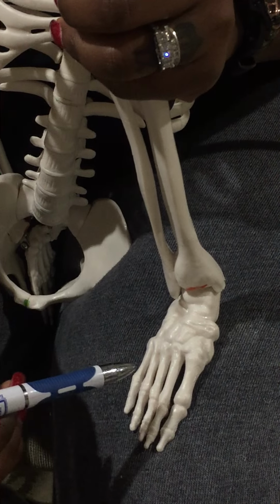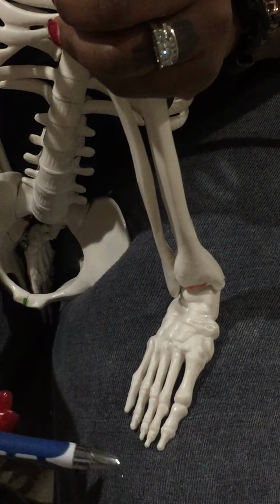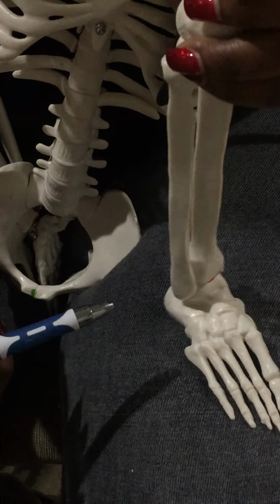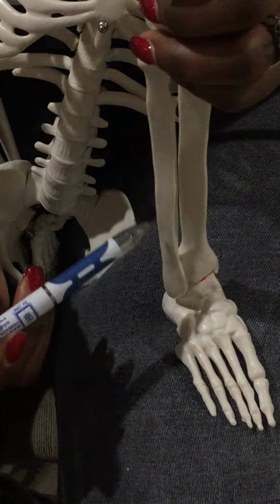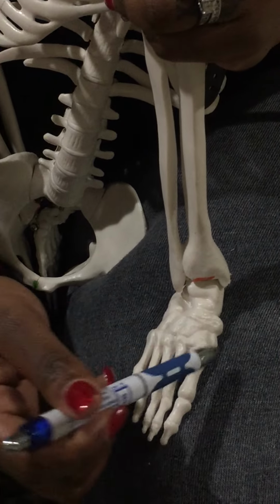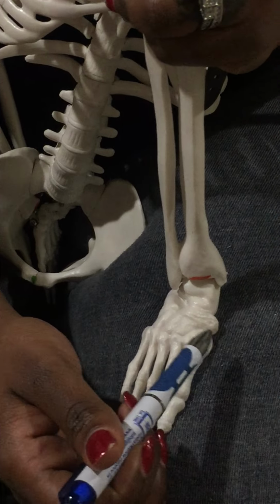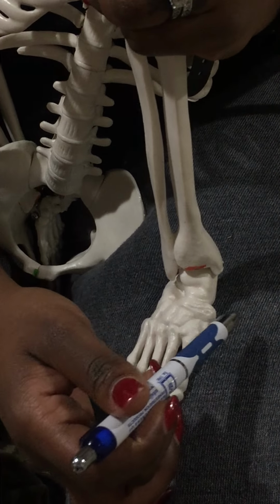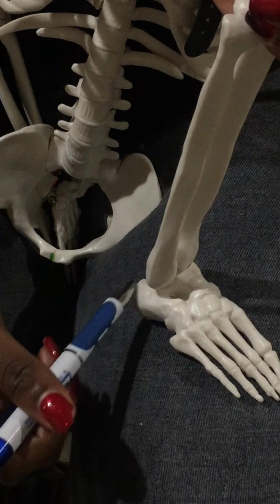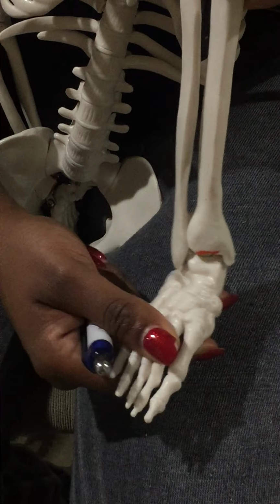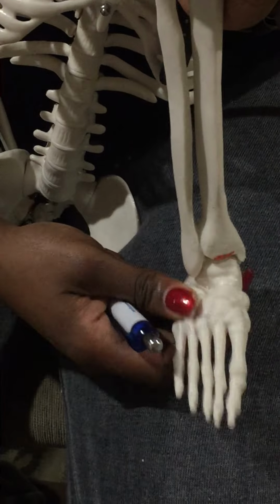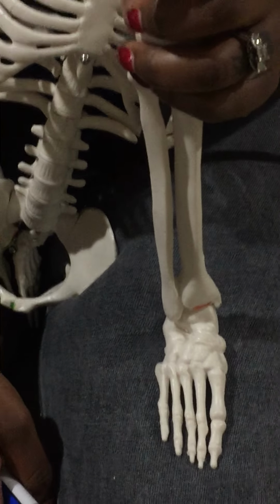Also, the talus, I should have said from before, articulates with the tibia and the fibula. It articulates with the navicular bone that's down here. It also articulates with the calcaneus, which is the heel, and that plays a major role in the movements of our ankles. That concludes the video.